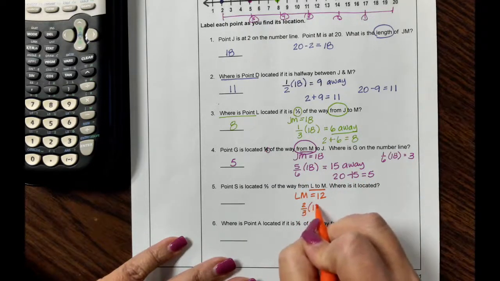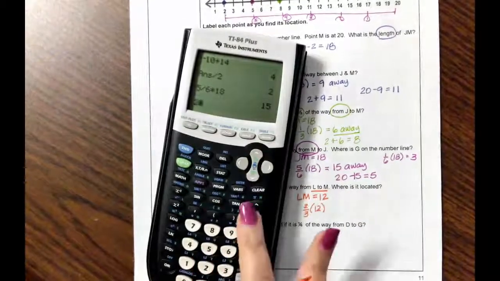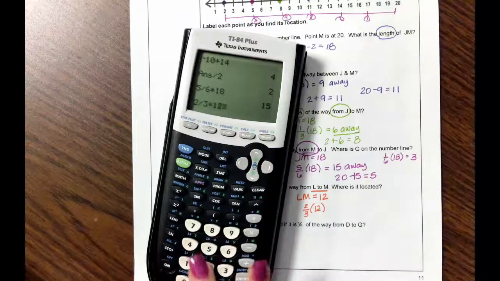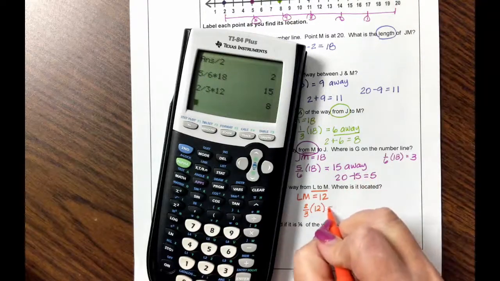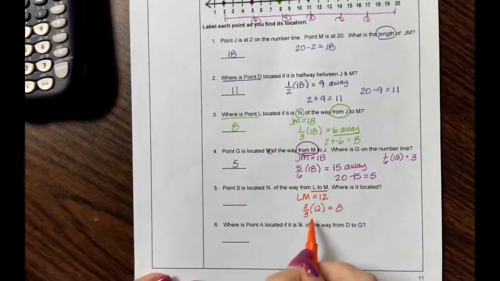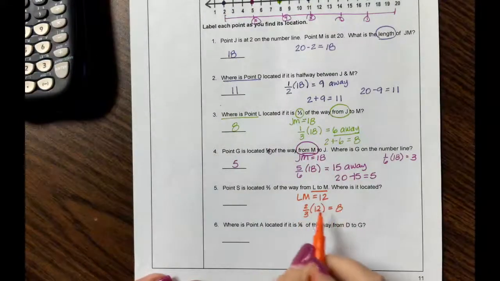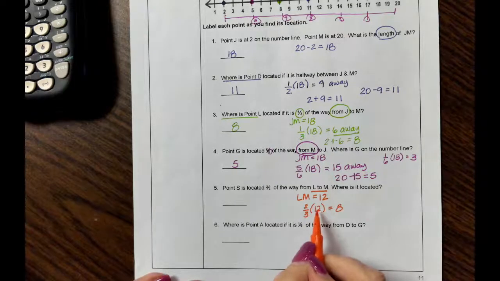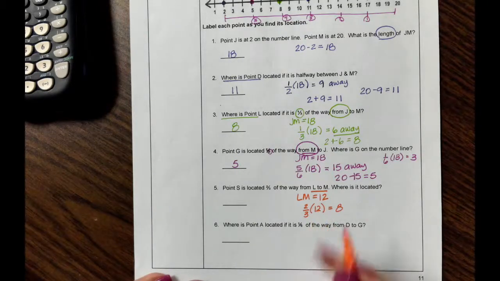Easiest way to handle it is let the calculator handle it for you. 2/3 of 12. It's not the only way. Obviously, you could do it in your head. You could do 12 divided by 3 is 4, and 4 times 2 is 8. You can do 2 times 12 is 24, and 24 divided by 3 is 8. Either way, it is 8 units away, not at 8.